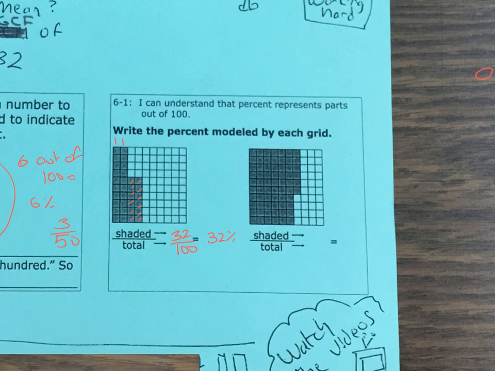So 0.08, move over 1, 2, is 8%. And if we were going from 8% to a decimal, we would go the other way. So we would go 1, 2. So that would equal 0.08. So it's whichever way you're going.